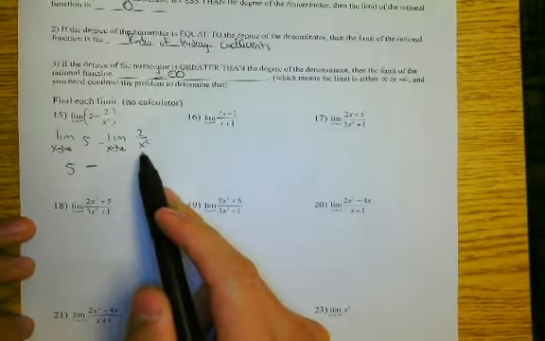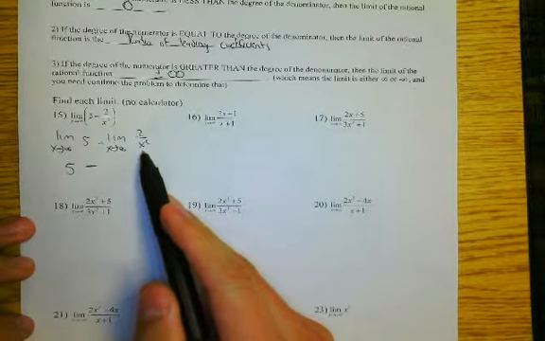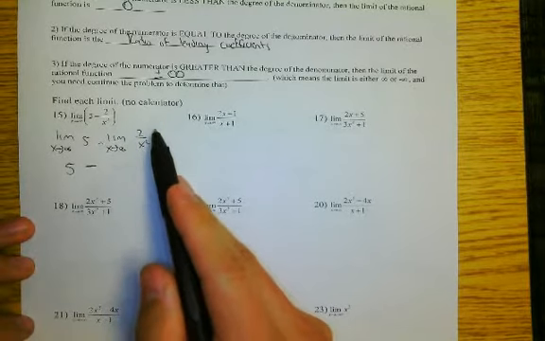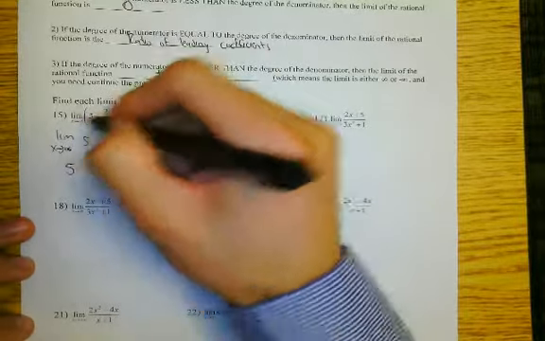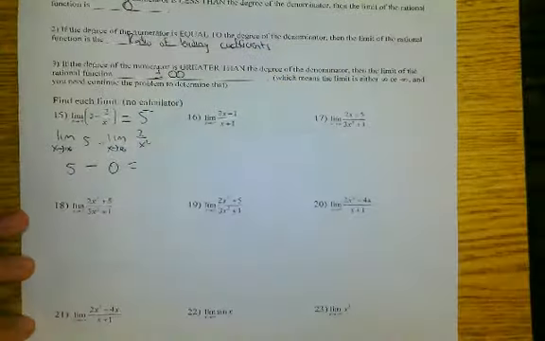Minus. Look at this one. Isn't the degree of the denominator bigger than the numerator? So that means that your limit is? Which means that the limit of this entire thing is? 5.